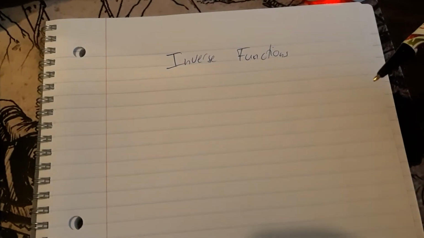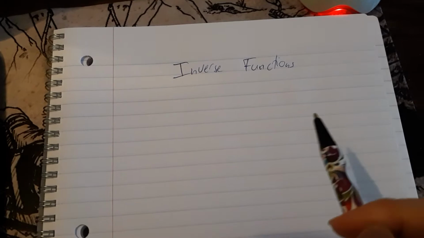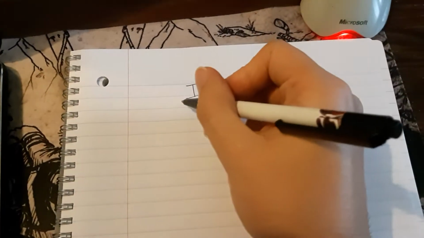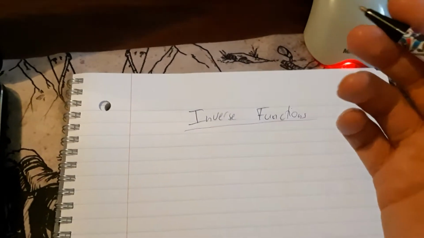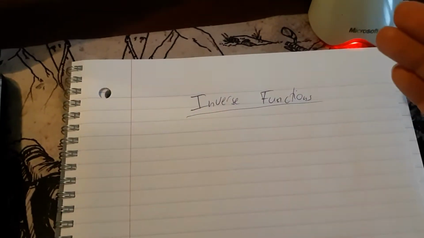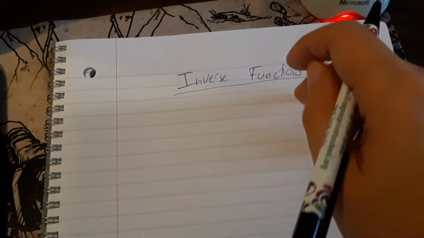Good morning, class. So today we are going to talk about inverse functions, right? Now, what are inverse functions? Well, we've already seen them, but we've never actually talked about them. We've never actually solved some of them. And it's important that we do.